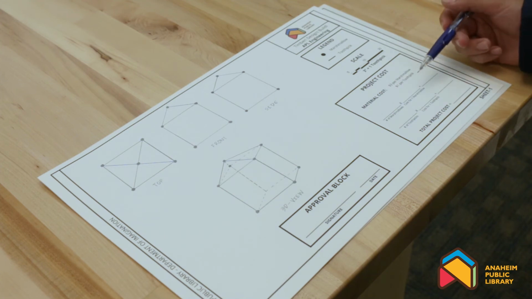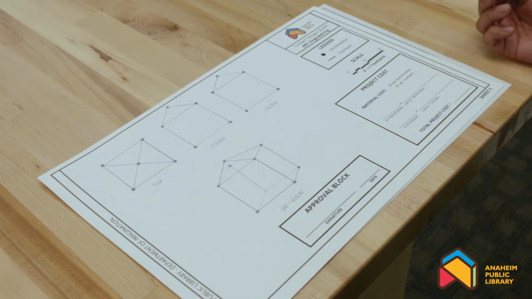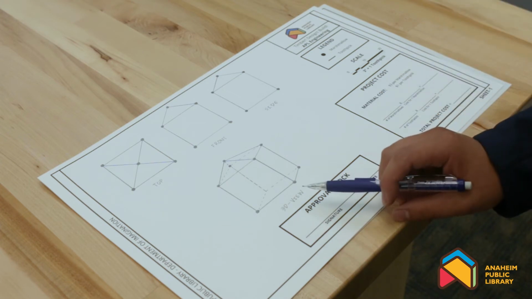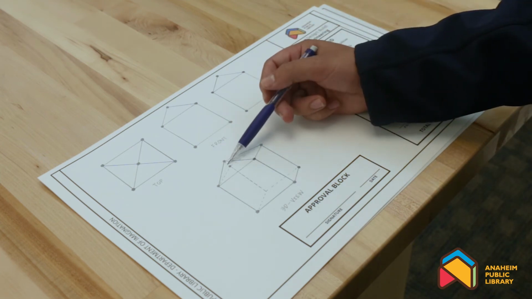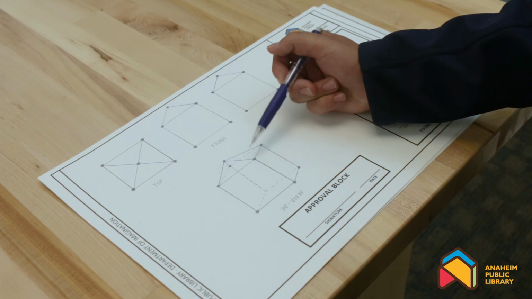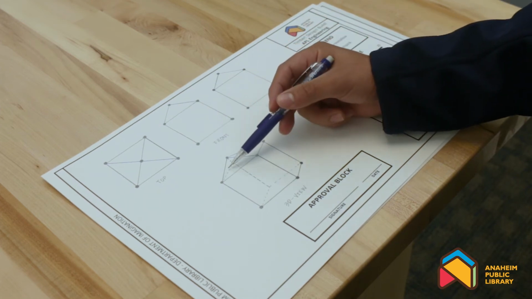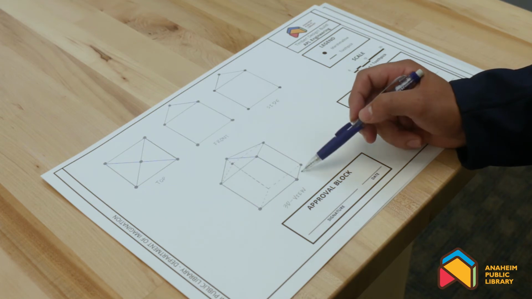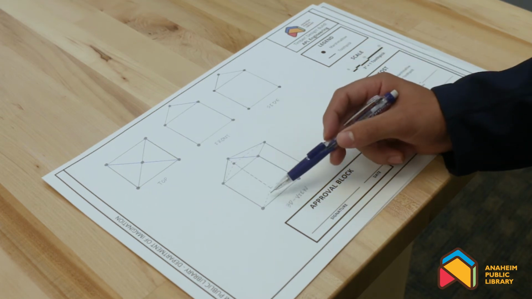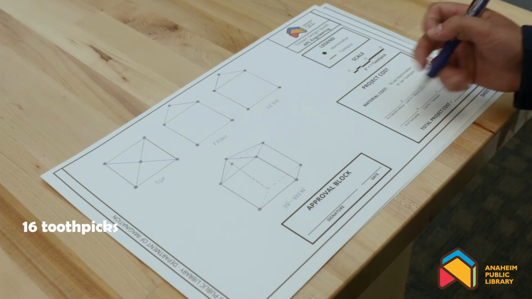In order to calculate our project cost, we must count the number of marshmallows and the number of toothpicks that we're going to need to complete the project. It is best to use your 3D view to count these out. So as you could see, we need 1, 2, 3, 4, 5, 6, 7, 8, 9, 10, 11, 12, 13, 14, 15, and 16 toothpicks.